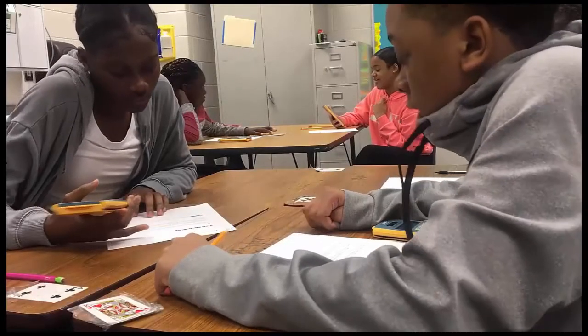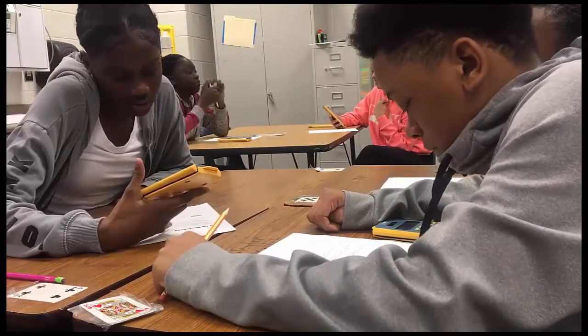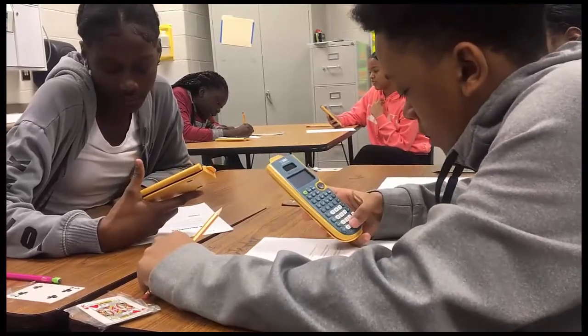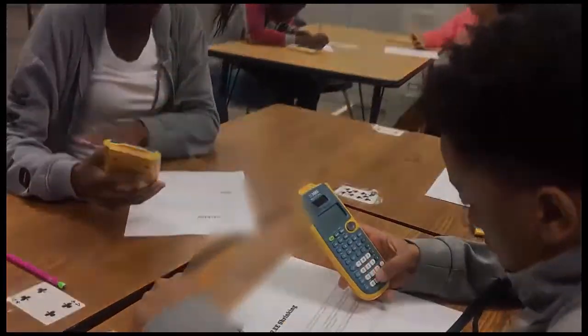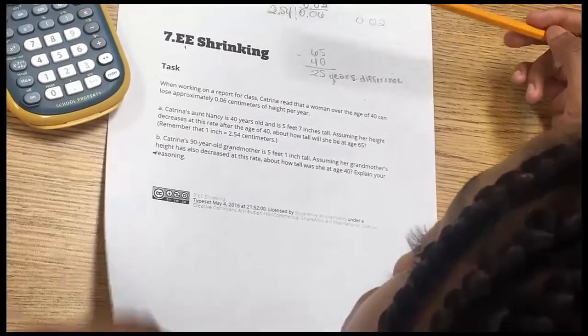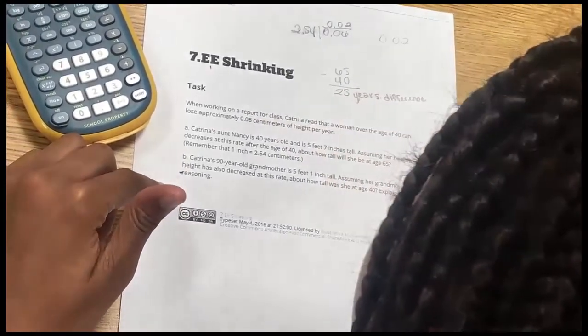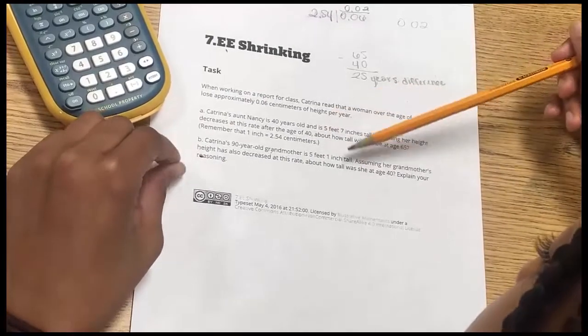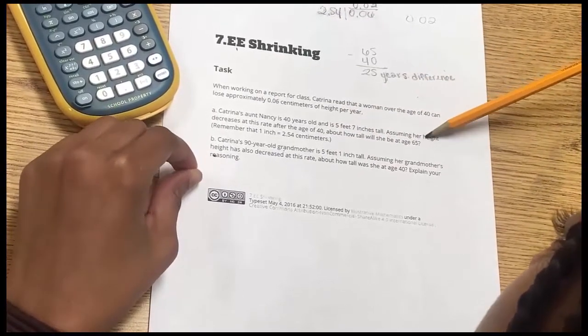So in order to convert centimeters to inches, we need to do 0.06 centimeters divided by 2.54. The centimeter height decreases after age 40. About how tall will she be? She's 65.